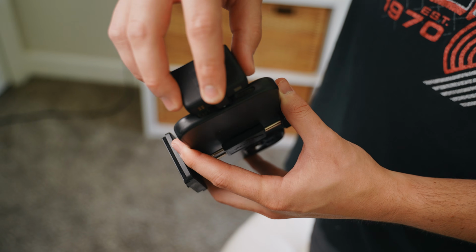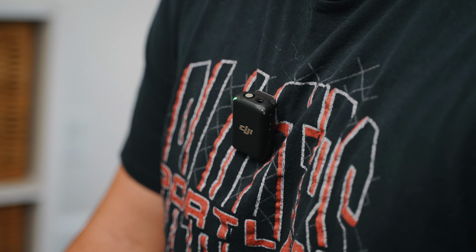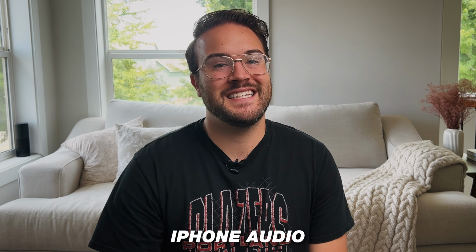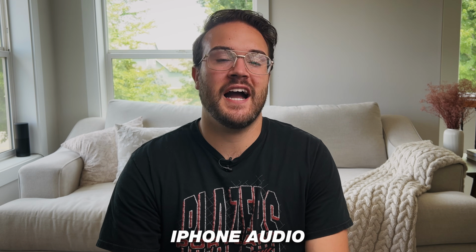So all you gotta do is open up this case, plug this directly into your iPhone, and then you're gonna pull out one of these microphones. You can clip this onto your shirt, and it's gonna sound amazing. This is what my iPhone 13 sounds like. And now let's plug in the DJI wireless mic.